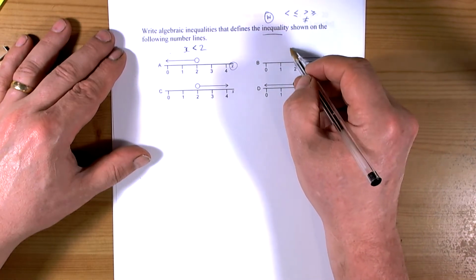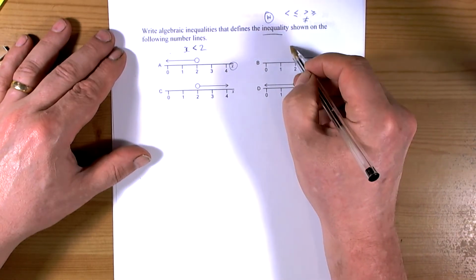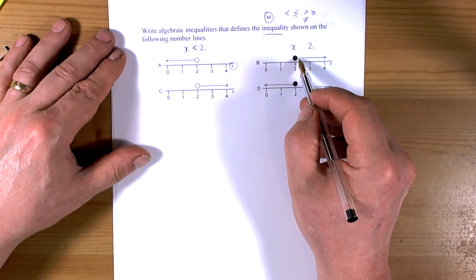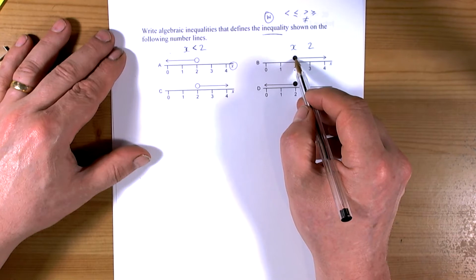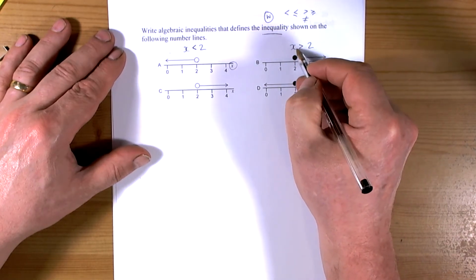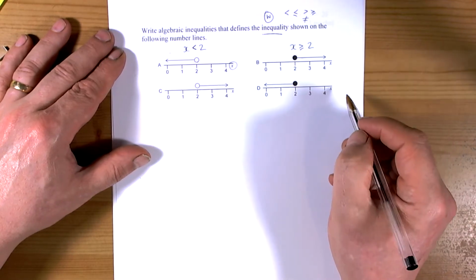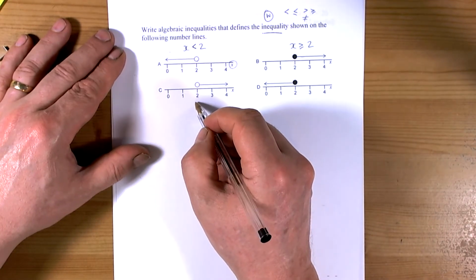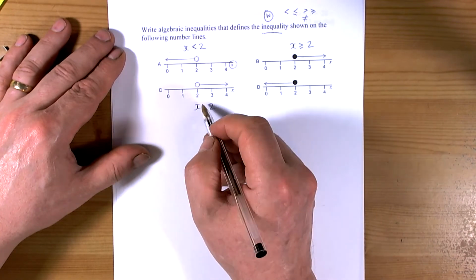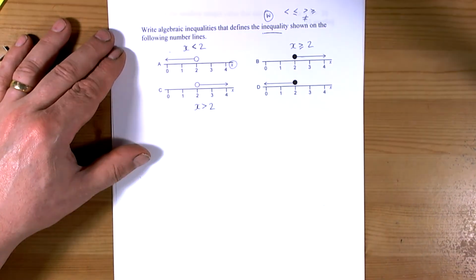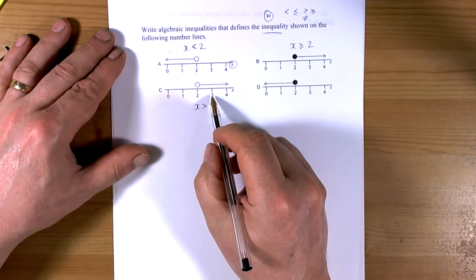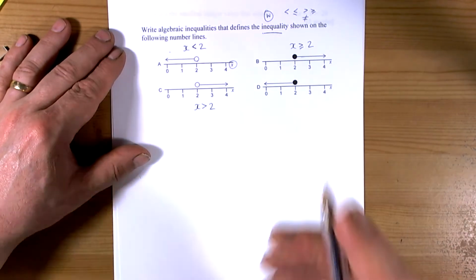This one has also got x, and it's got the number 2, but this time it is a coloured in circle, therefore it includes the 2 as well, and the numbers are getting bigger, so we must be looking for x numbers bigger than or equal to 2. This one is again about x and 2, but it's an open circle, so it doesn't include the 2 itself, so it has to be x is greater than 2, so it includes all the numbers 2.1, 2.2, 3, 4 and so on.